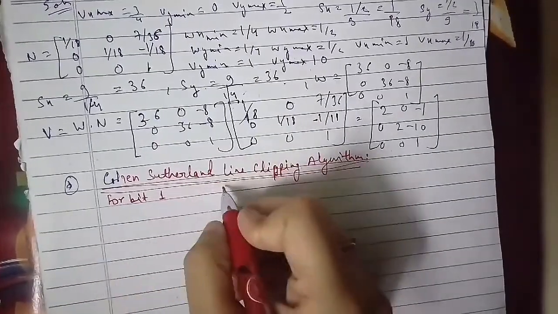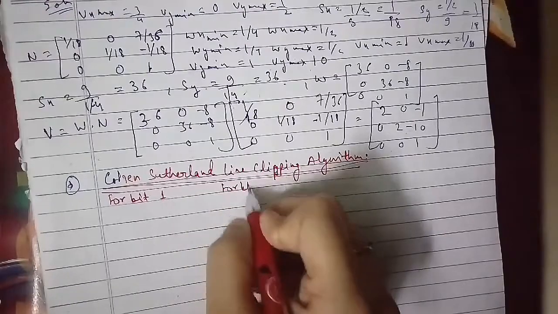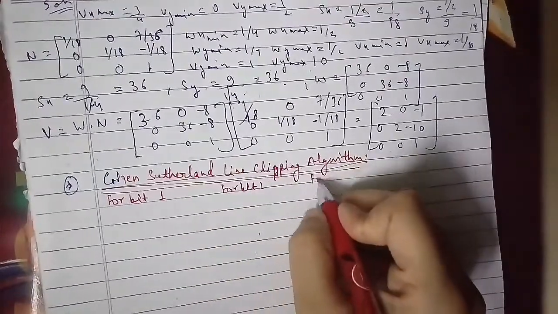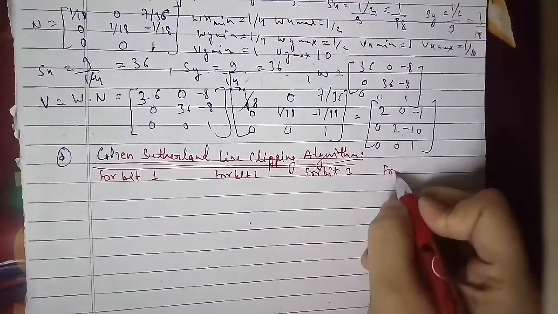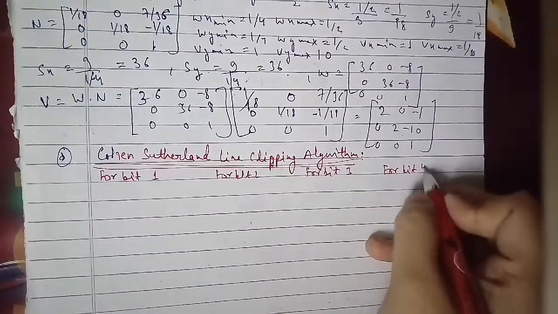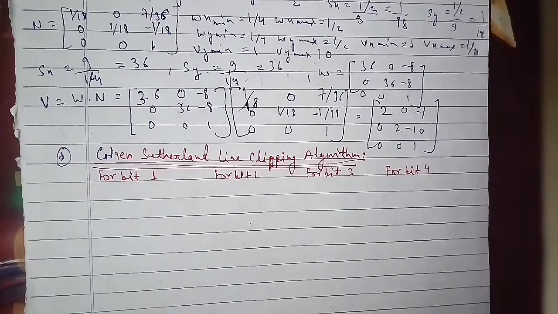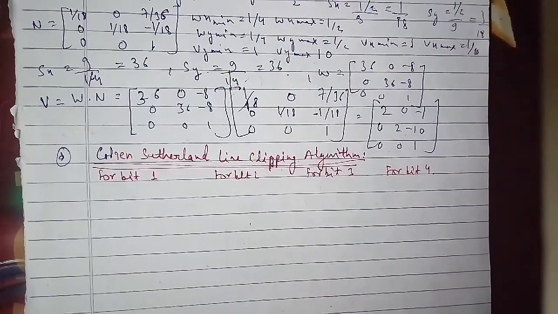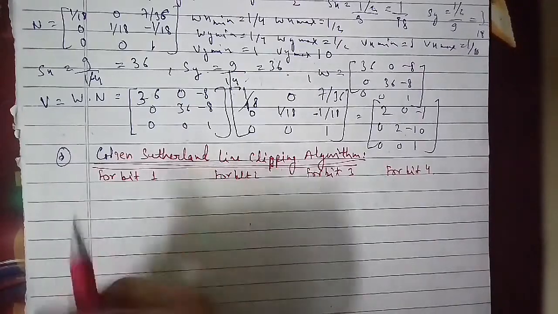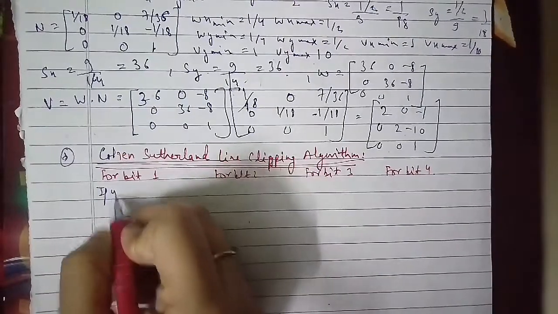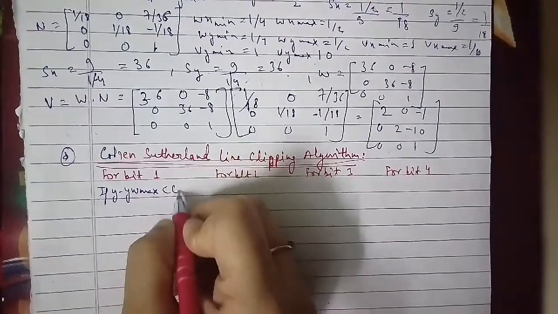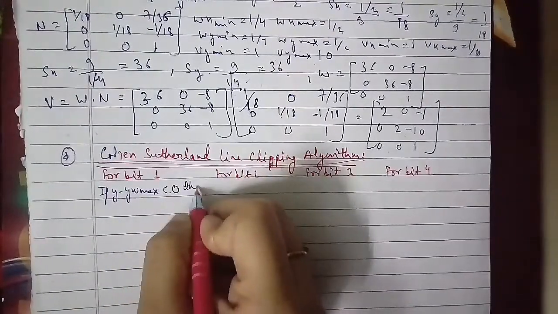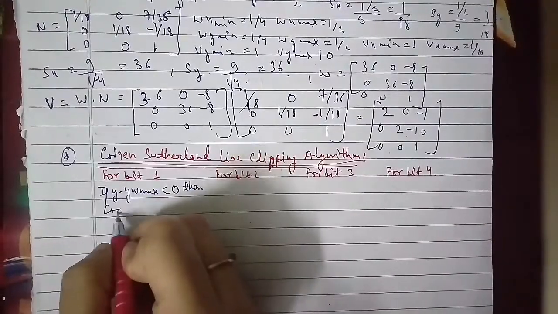If the region code of both endpoints of a line segment is 0000, then the line is completely visible, as it lies completely within the window. And if the region codes of both endpoints of the line segment AB are not 0000, we find the AND of both the points A and B. If the result of the AND operation is 0000, then the line is partially visible, and we need to find the point of intersection with the clipping boundary, which can be calculated as follows.